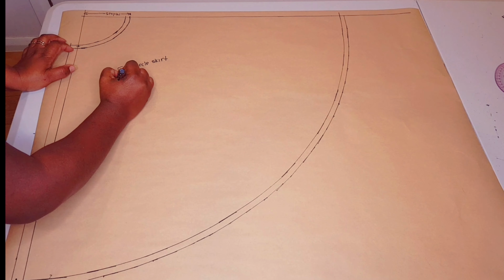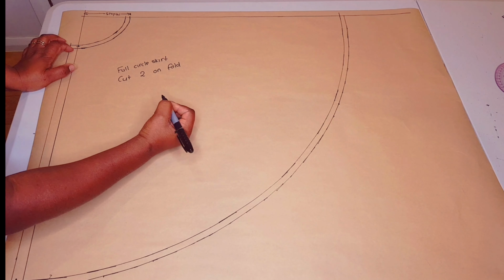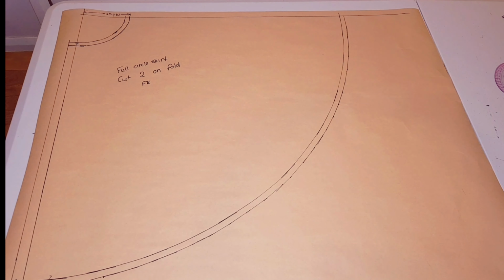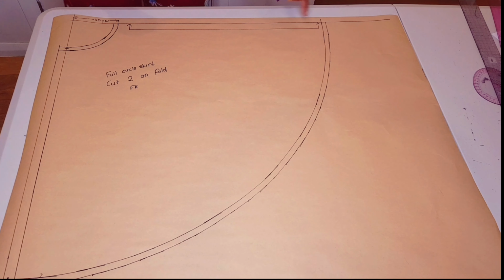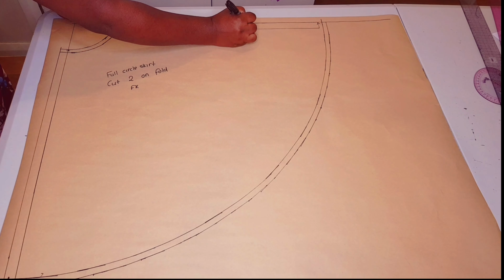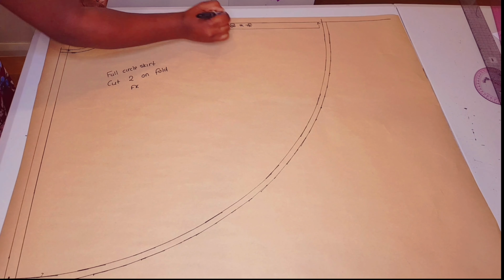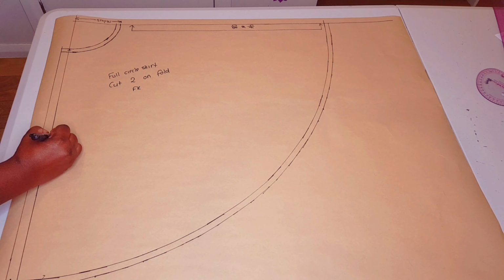Full circle skirt. Part 2 unfold, and I put my initial. So this part here is going to be unfold, and this can represent our center front or center back. And this is going to be our side seam.